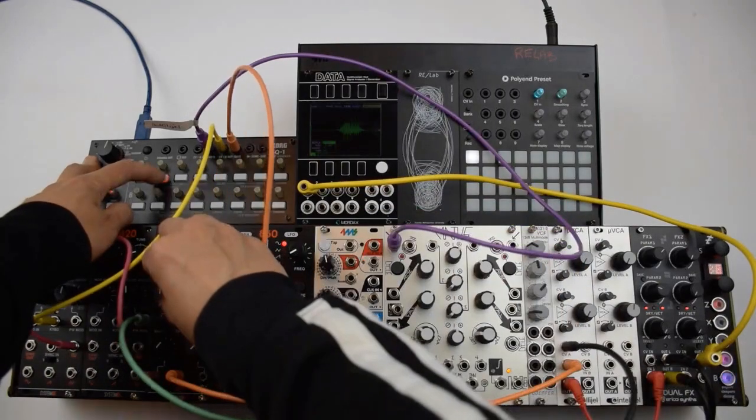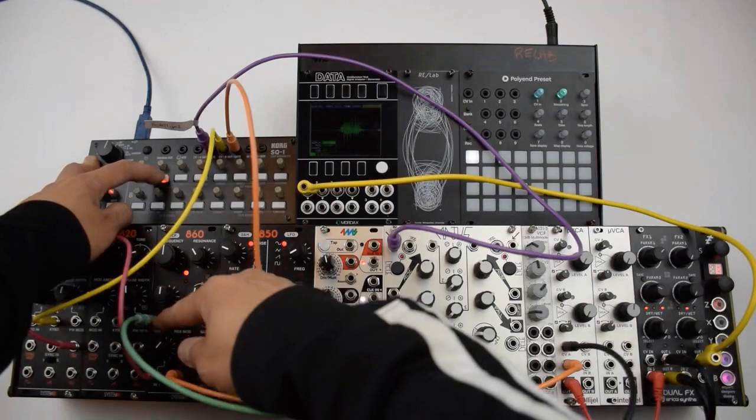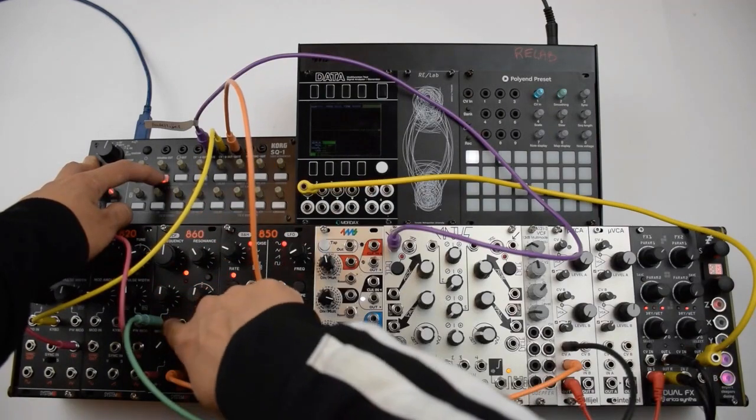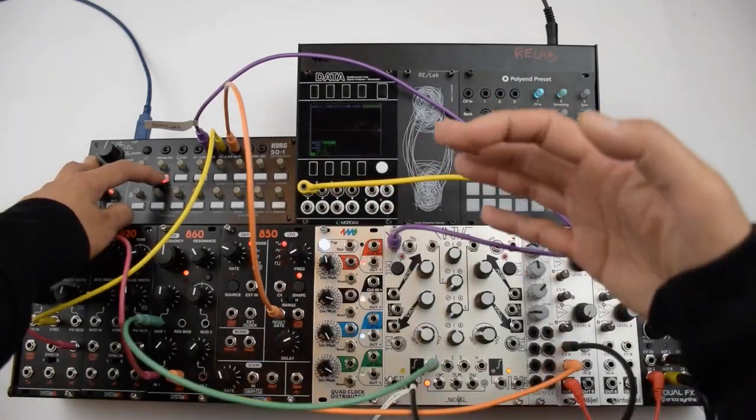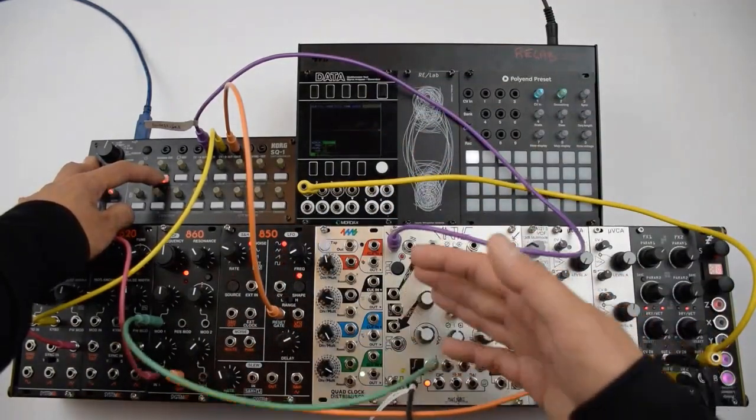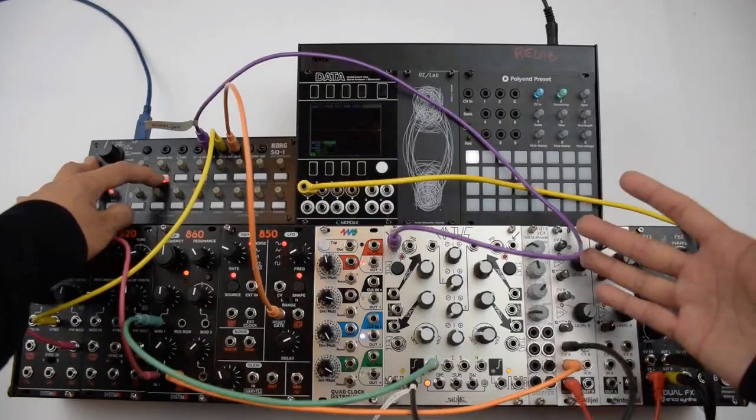And so as I turn up the attenuator for the input of my filter frequency control input, you'll hear the filter opening up and closing in the same way that the envelope is opening up and closing the VCA.